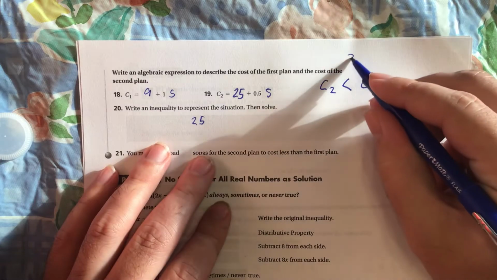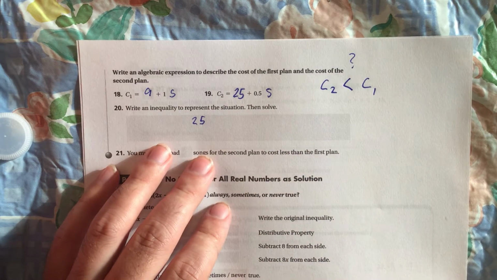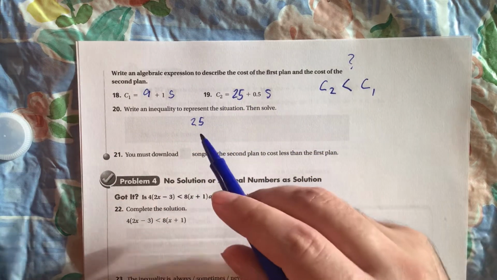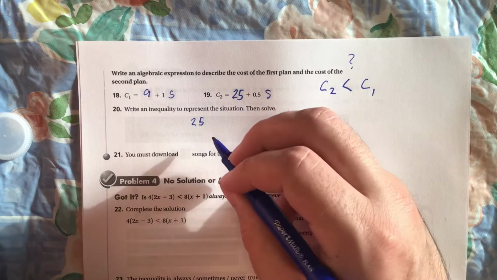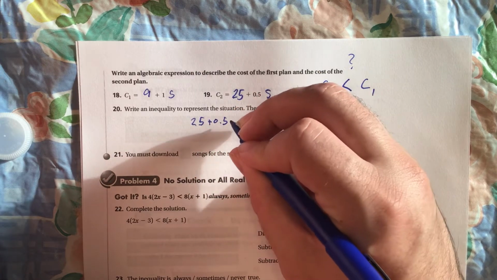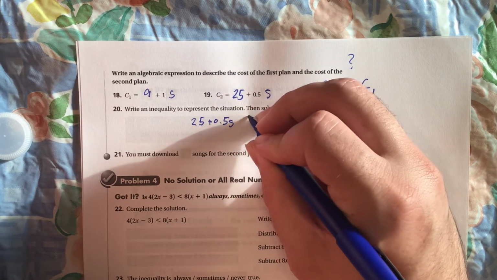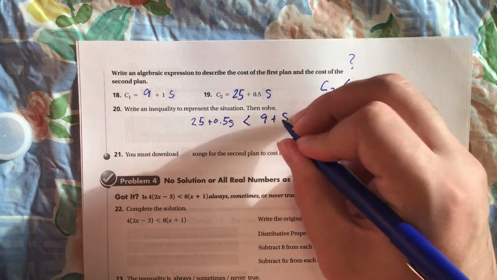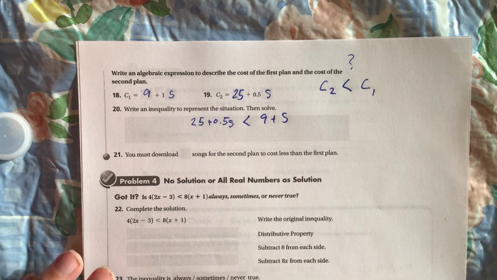That's the question we're trying to figure out, because obviously C2 currently costs more than C1. 25 plus 0.5S, when is this less than 9 plus S? I'm going to lose the 1 because we don't need it.